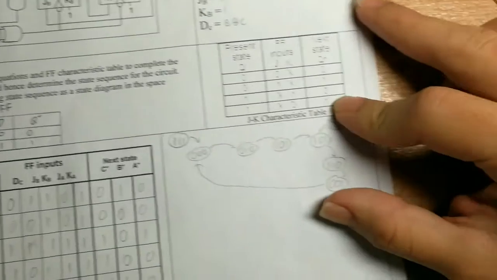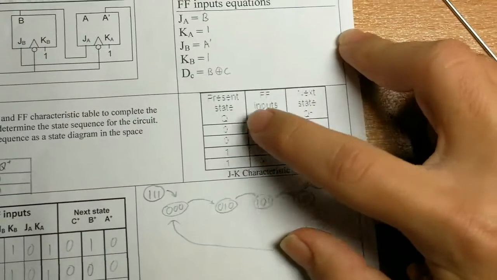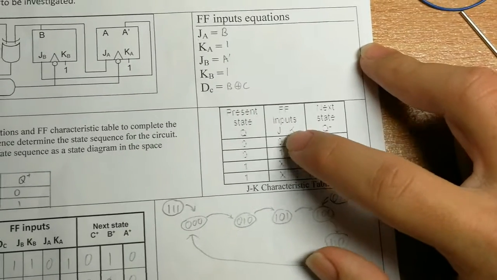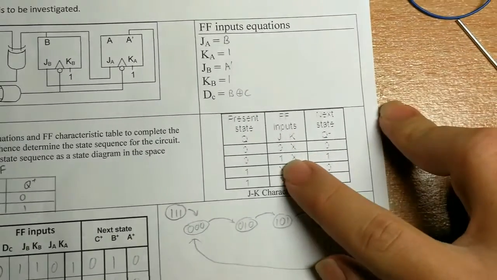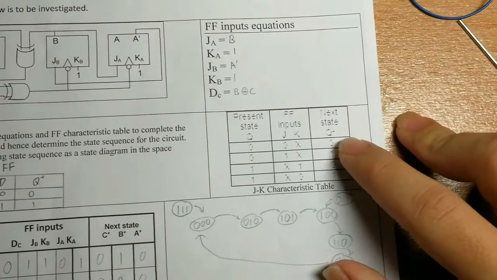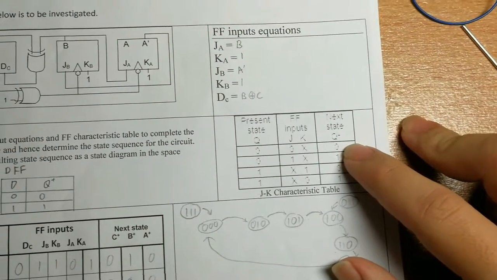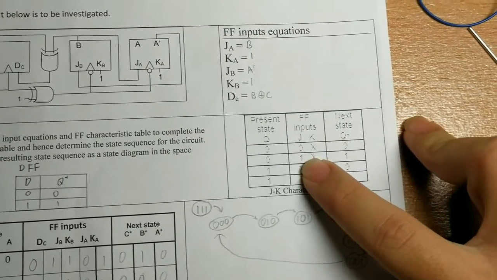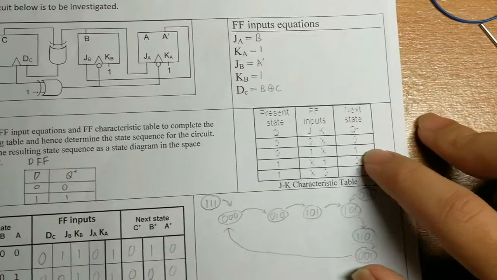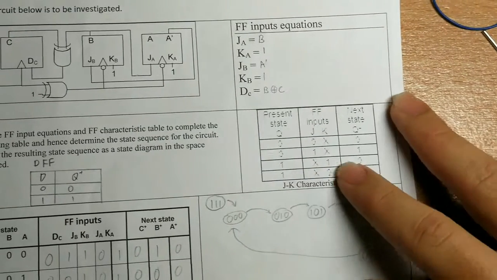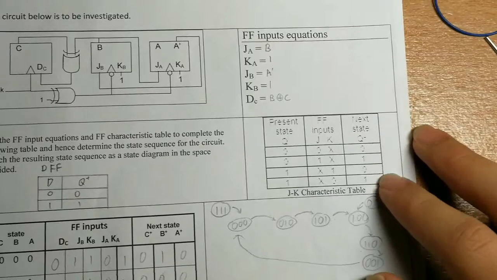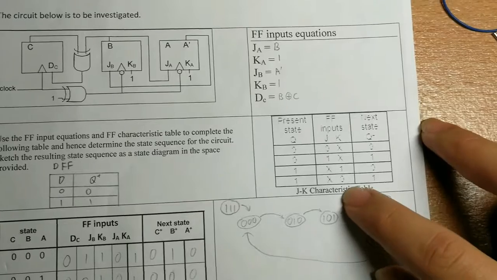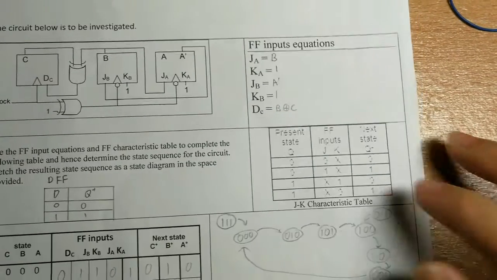And for the JK characteristic table, when the present state is 0, we look at the J, which is 0 or 1. If J is 0, then the next state will become 0. If J is 1, then the next state will become 1. And when the state is 1, we base it on the K: K equal to 1, the next state will become 0, and K equal to 0, the next state will become 1.